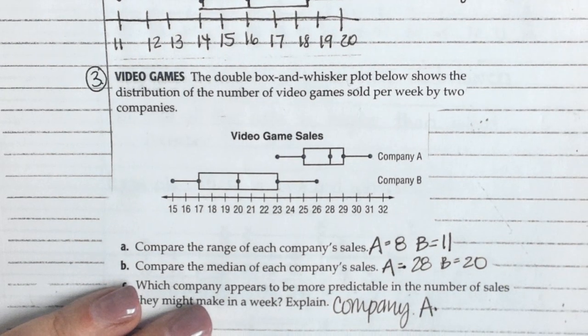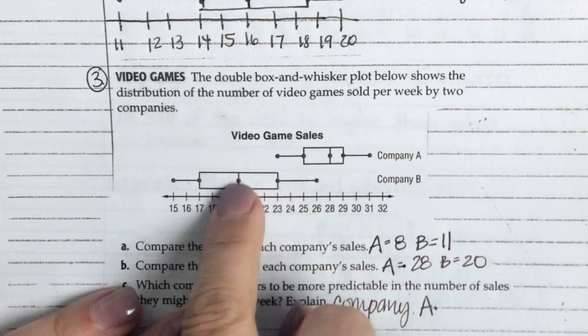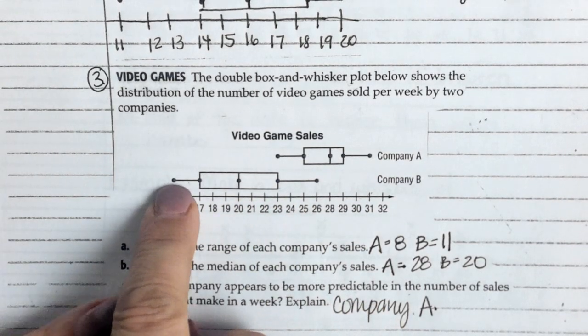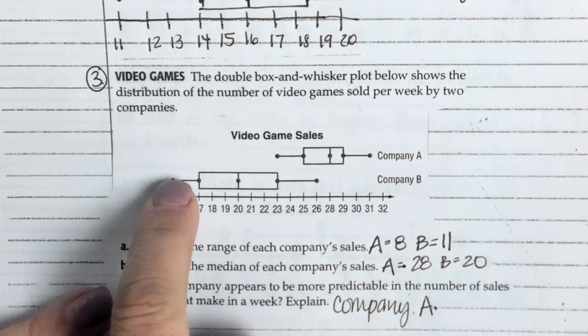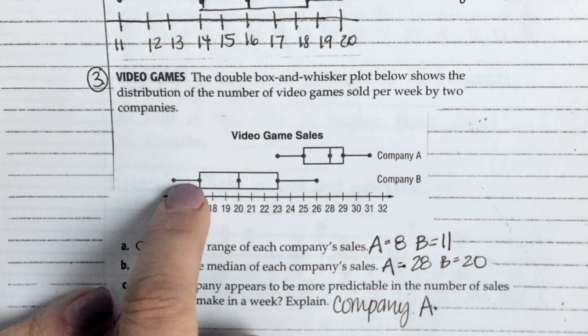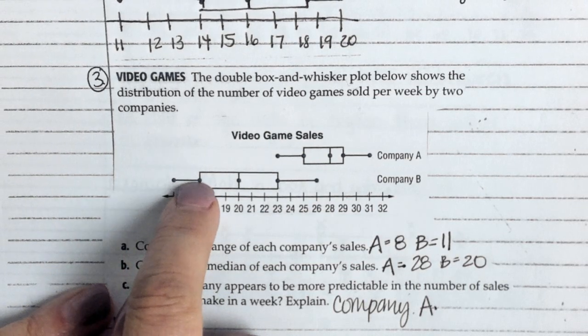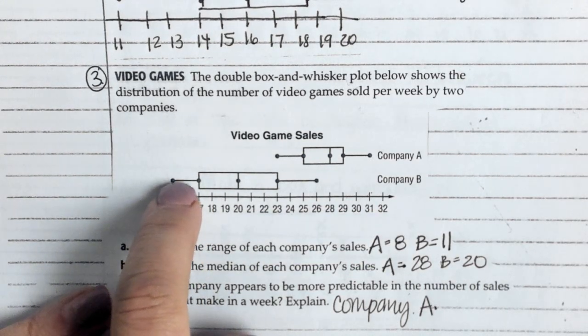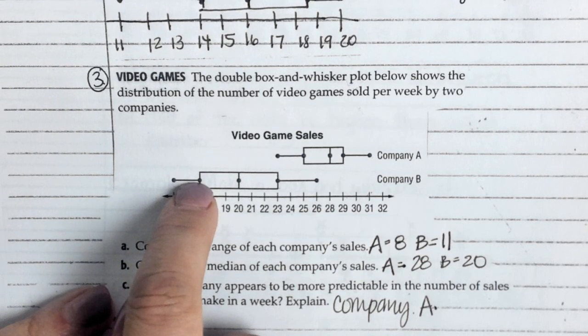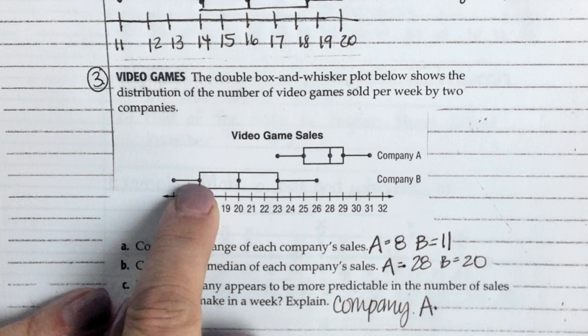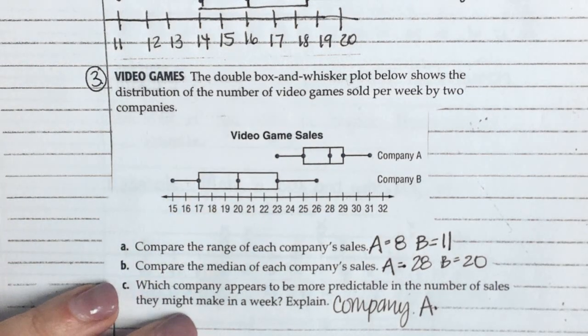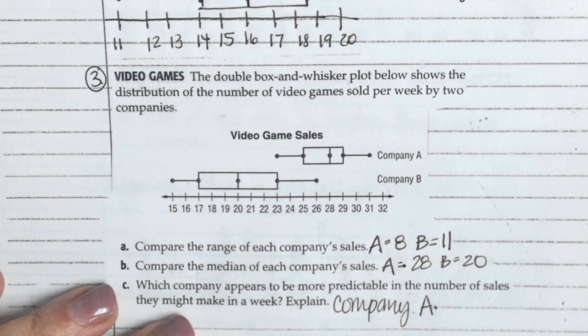Why can't you find your mean? Because you need all the numbers, and these aren't all of my numbers. Since there's a very short whisker here, this may be 15, 15, 15, 16, or it may be 15, 16, 16, 17, or it could be 15, 16, 17. I don't know how many are listed in there, because it's not showing me how many numbers I have.